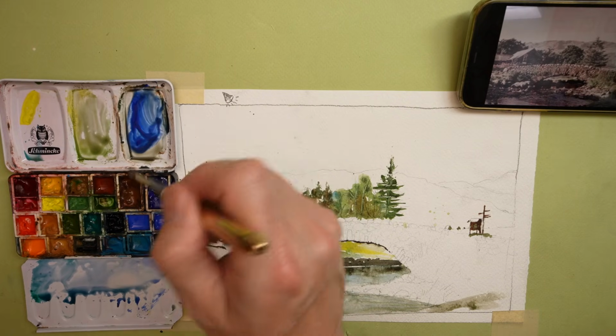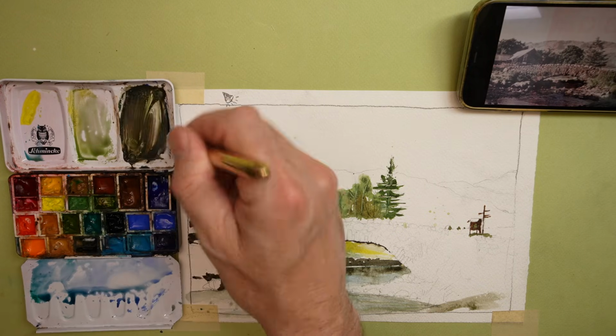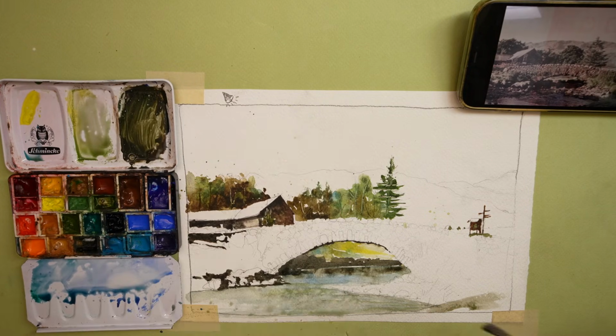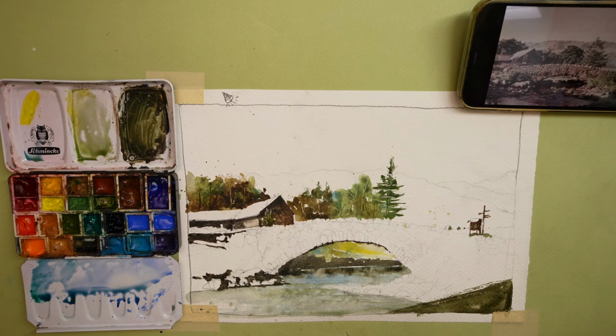Okay, a little more burnt umber, French ultramarine blue, sap green, Viridian. And I'll put this dark in over here. A little bit of extra water, splash it on there.